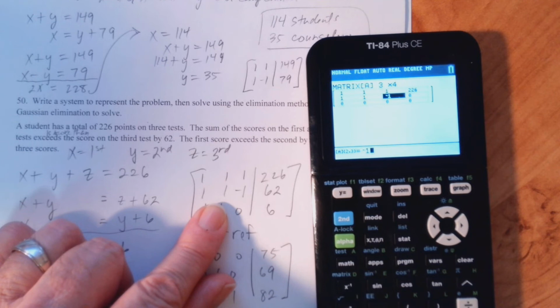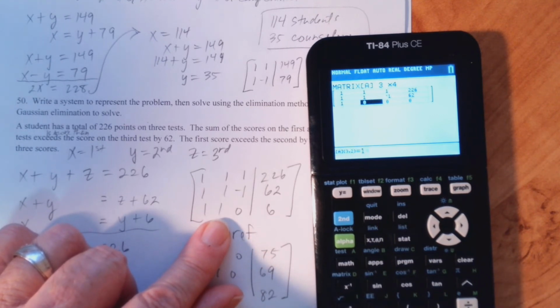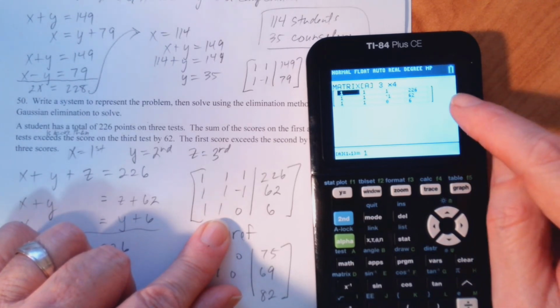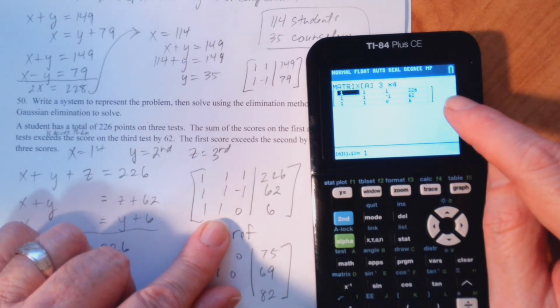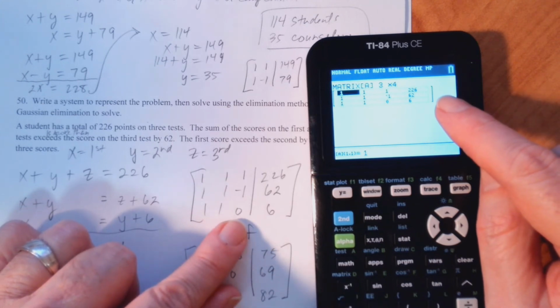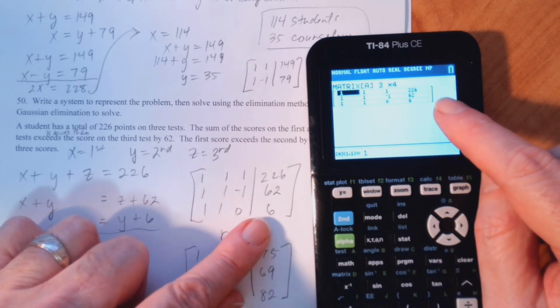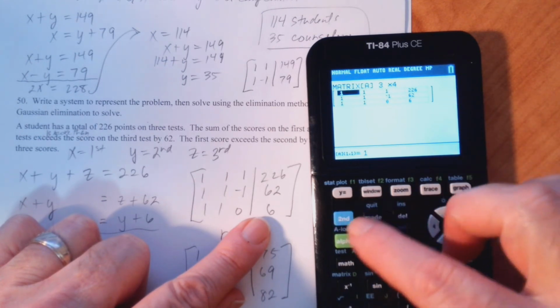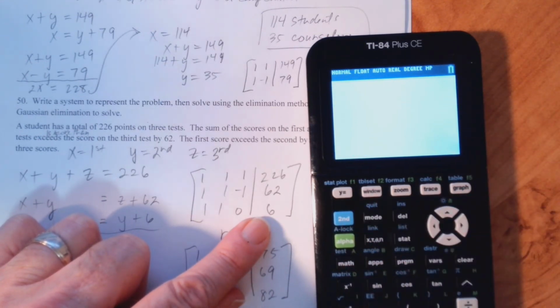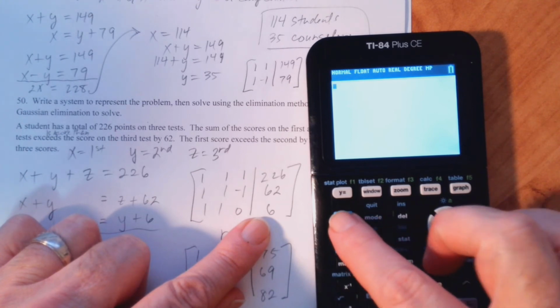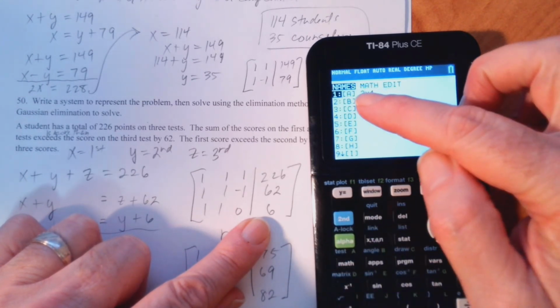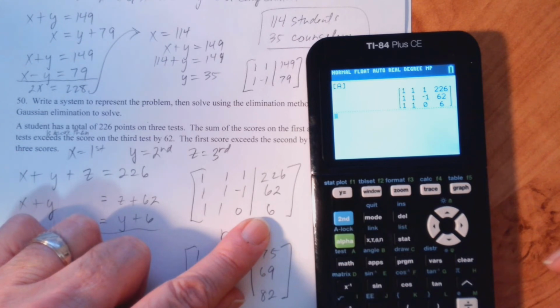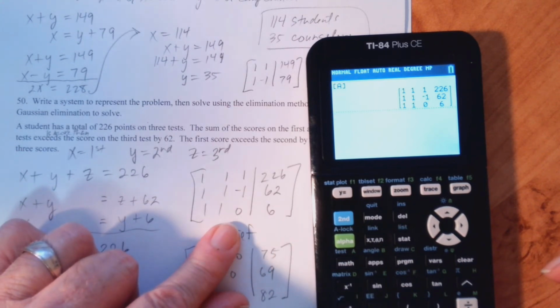Remember to put negative numbers in using the negative sign at the very bottom. So it's nice on the CE, you can see the numbers and make sure everything is entered correctly. Now I'm going to do second quit. If you don't have the CE and you can't see the whole thing, you could also do second matrix, and notice it's on matrix A. Just hit enter twice and you can verify that you put it in right.